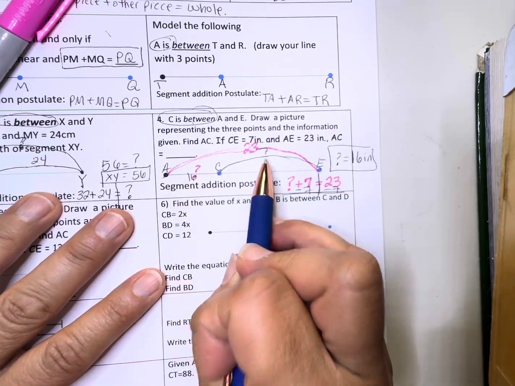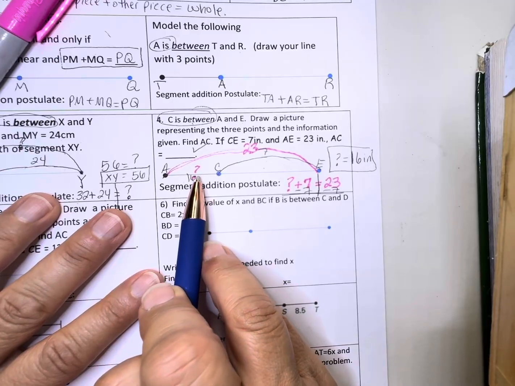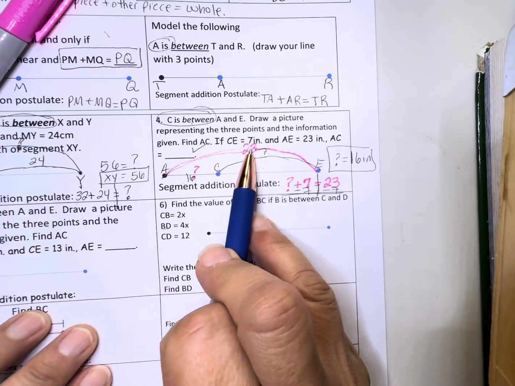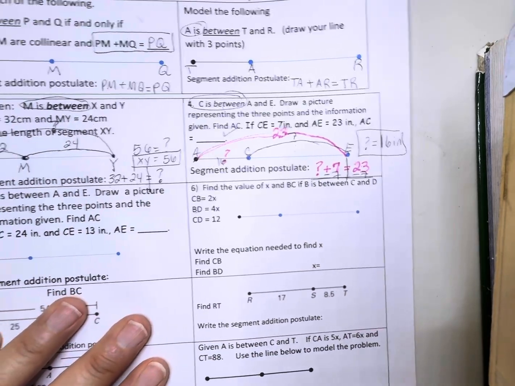So 16 plus 7 is 23. Good. Try it. Use your calculator or just use your mental math. 16 plus 7, that should equal 23. Always check your math. And if it doesn't equal, then we did something wrong, and we just go back.